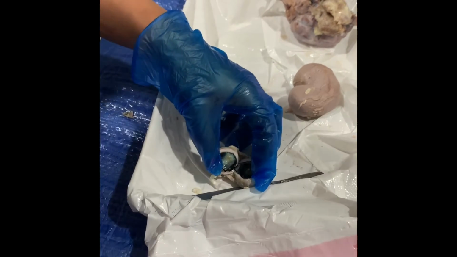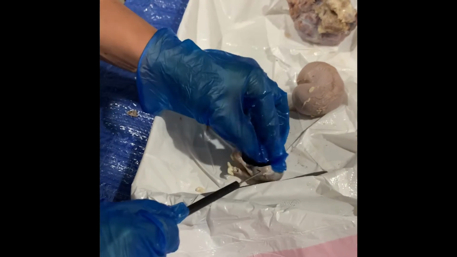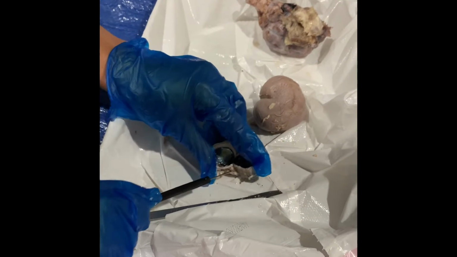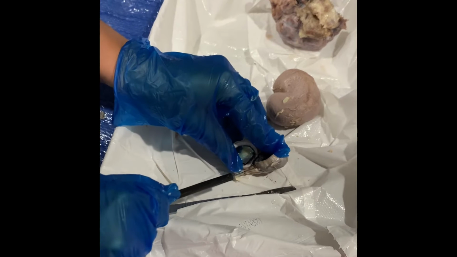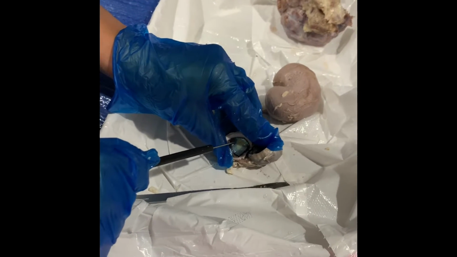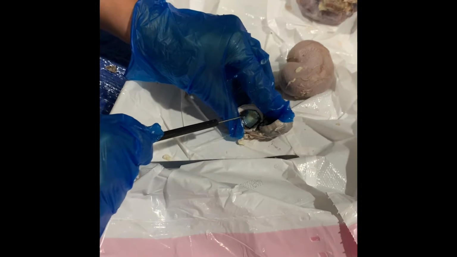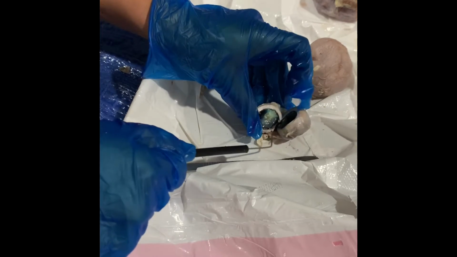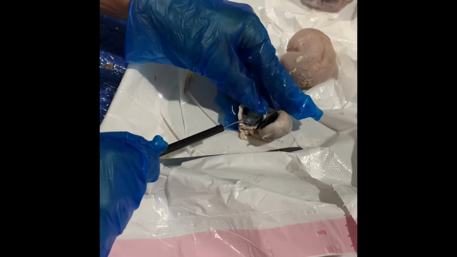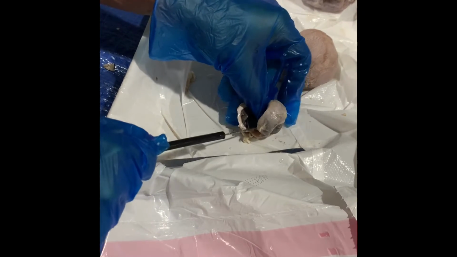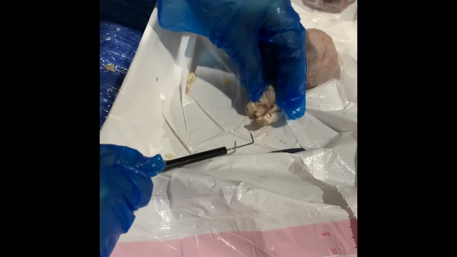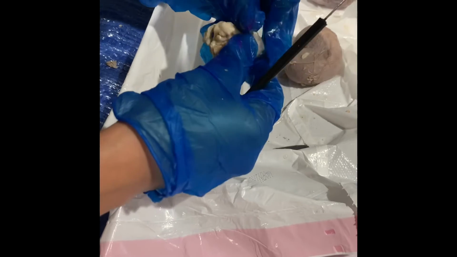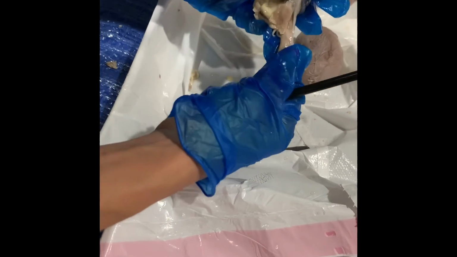Then we have the ciliary body, which we can see on these sides. Then we have the choroid, which is in the back, and it's vascular, and it's black in color. Then we have the tapetum lucidum, which is this reflective blue covering right here. Then we have the retina, which is in the back, so it would be behind here. Then we have the optic nerve, which comes out right here.